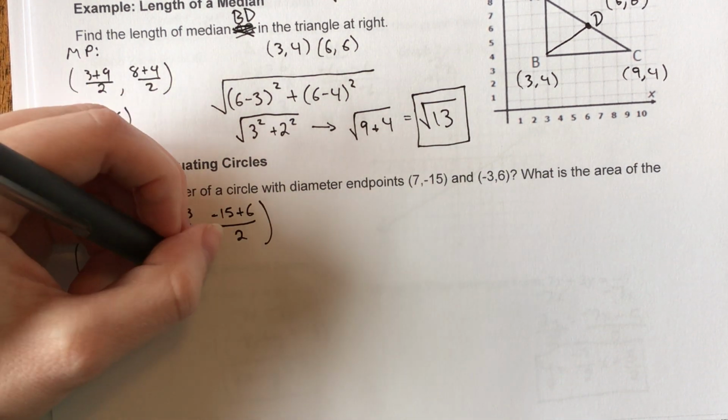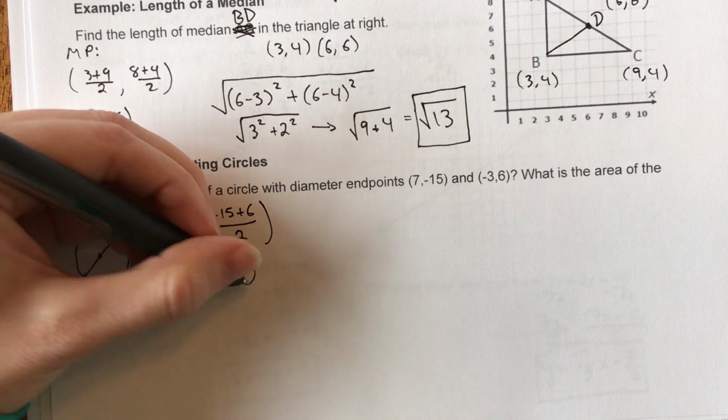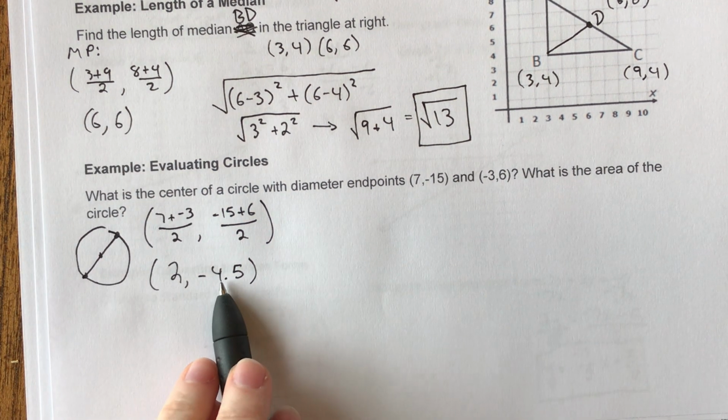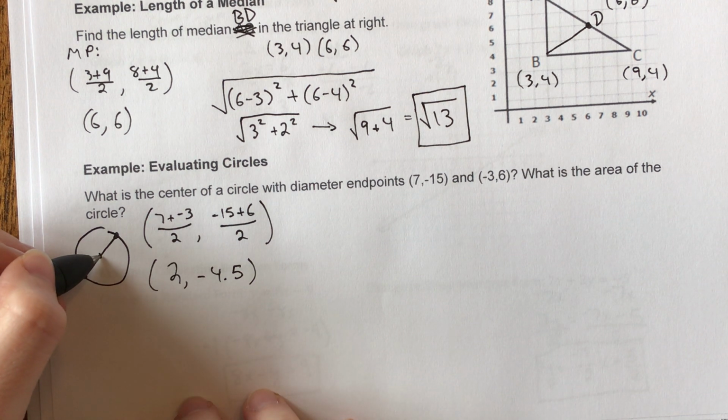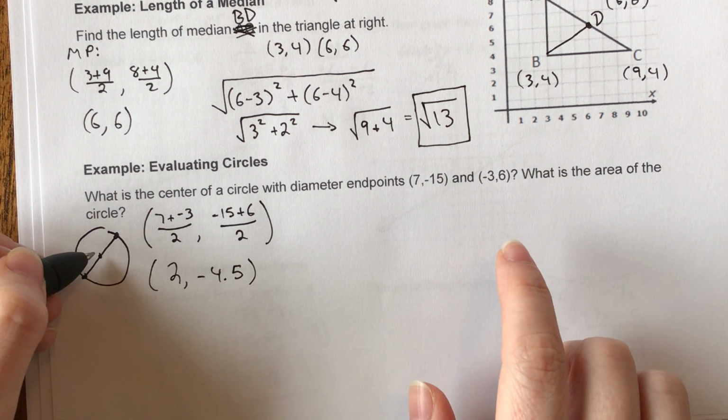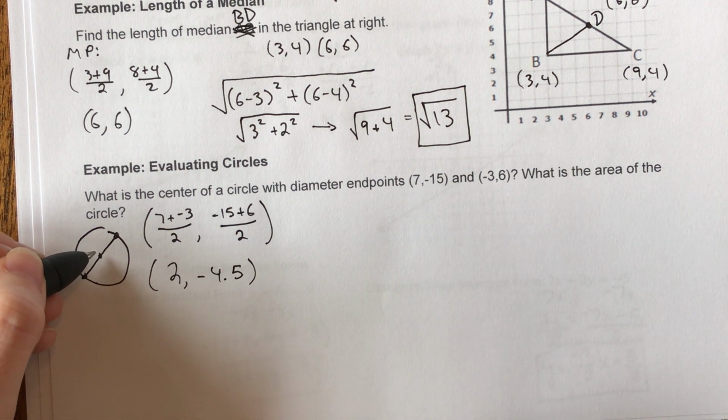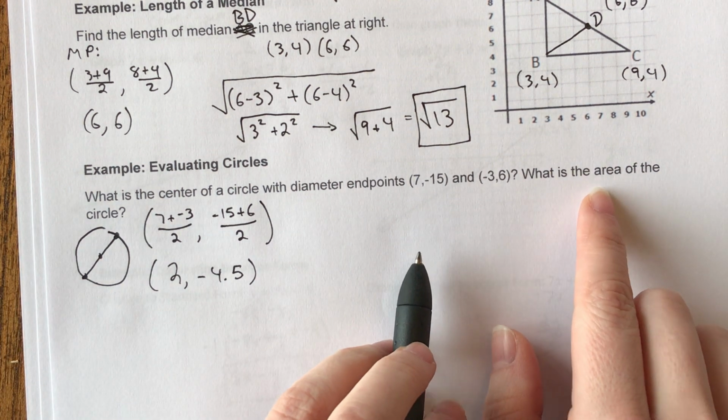Negative 9 over 2 is negative 4.5. You could leave it in fraction form, but we're going to need to use this, so I'm going to put it in decimal form just so it might be easier to do calculations with it. So we found the midpoint, or the center of this triangle. And wow, it's a circle, not a triangle. And so then we need to find the area of the circle.